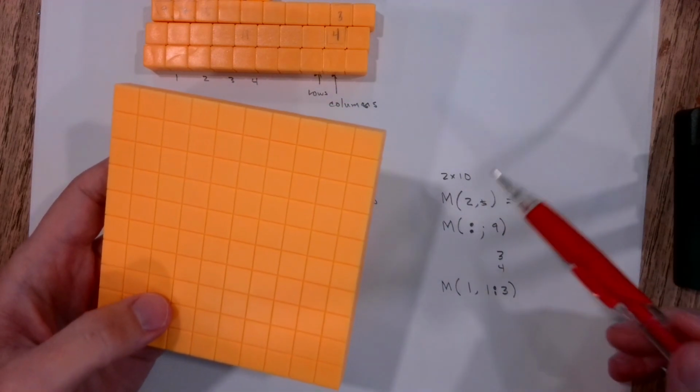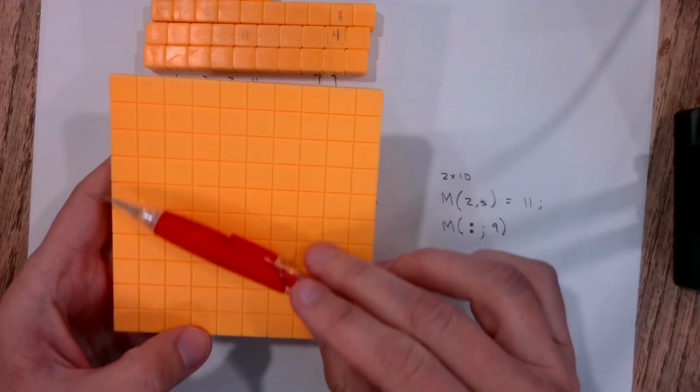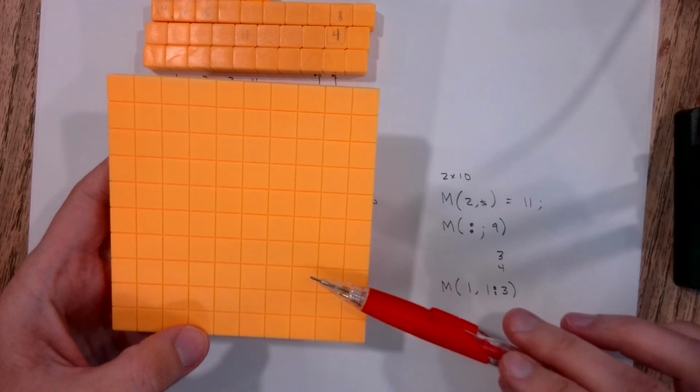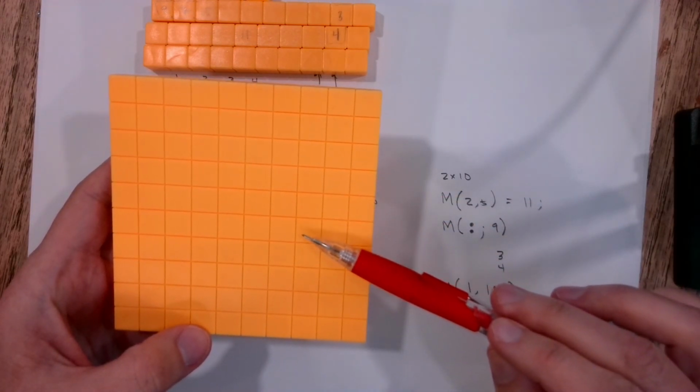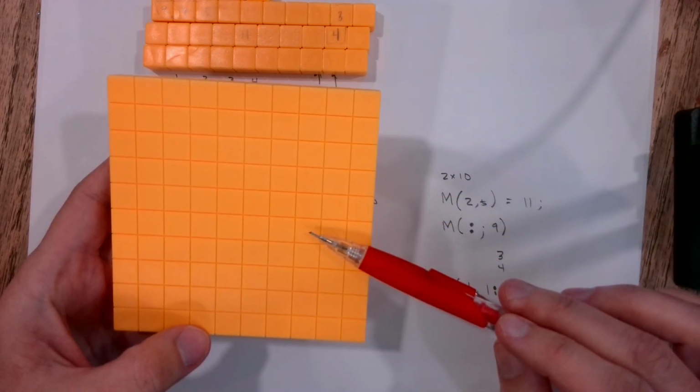We have a notation for the index, right? So the position, basically which row and column, and then we have an actual value that's stored in that cell at that position.